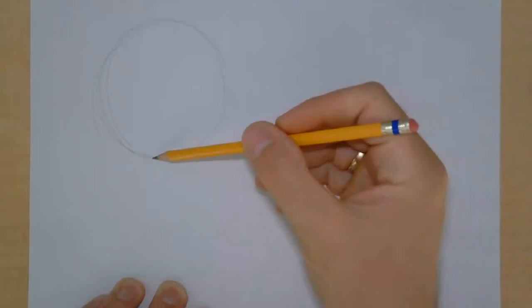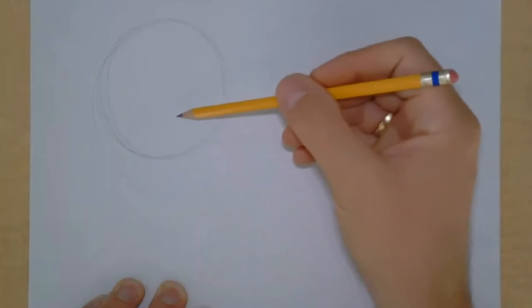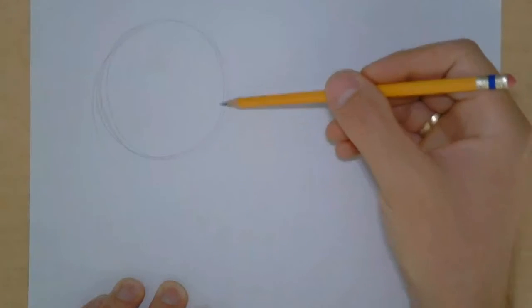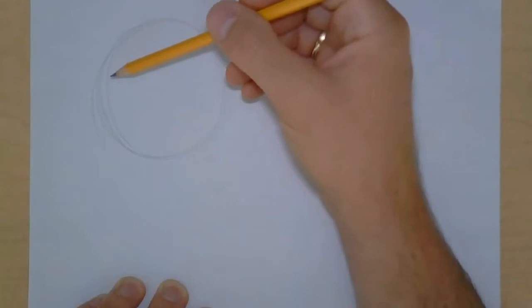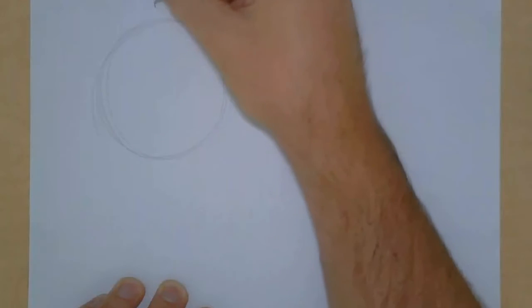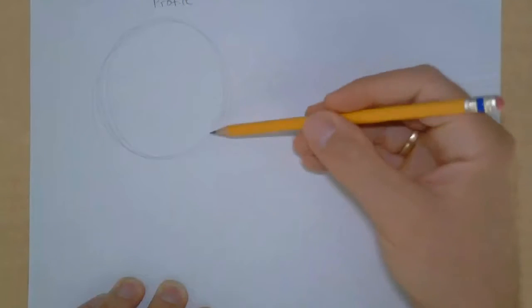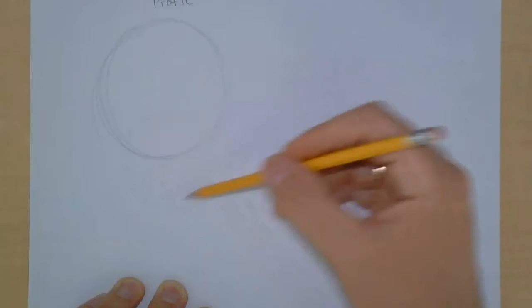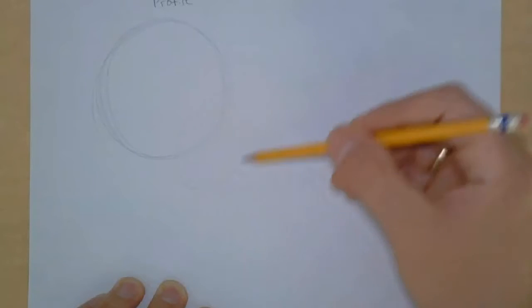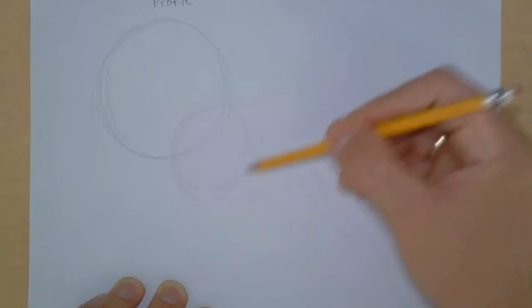If I want the head to just be not up or down, but just sideways, I'm just going to take this circle and instead of centering it, I'm just going to move it over here. So this one I'm going to draw right now is a side view. It's also called profile. This circle, instead of drawing it right here, I'm going to move it over, closer to the outside of the head.